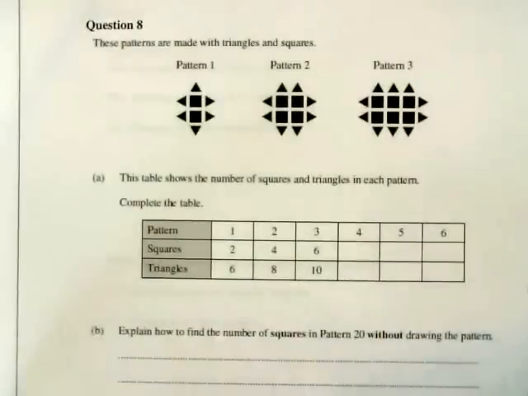So this question is about number patterns. We've got some patterns that are made with triangles and squares, and 3 of the patterns have been drawn for us. The table shows the number of squares and triangles in each pattern, and our first task for 2 marks is to complete the table.